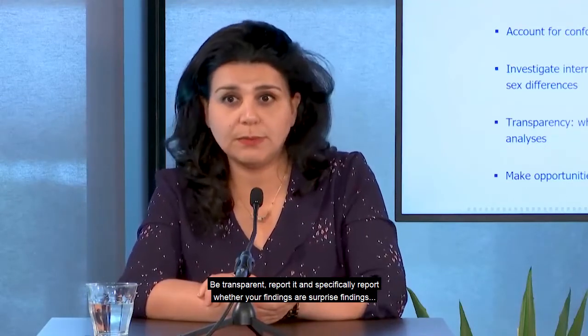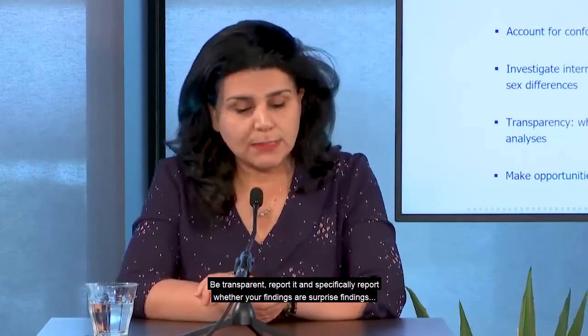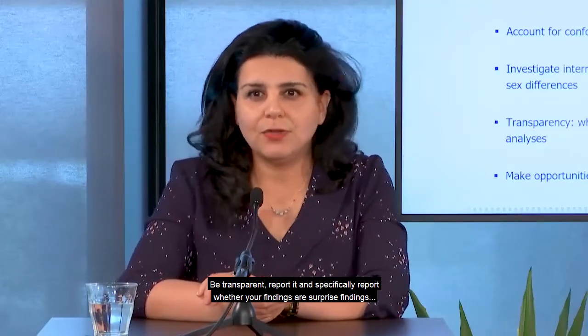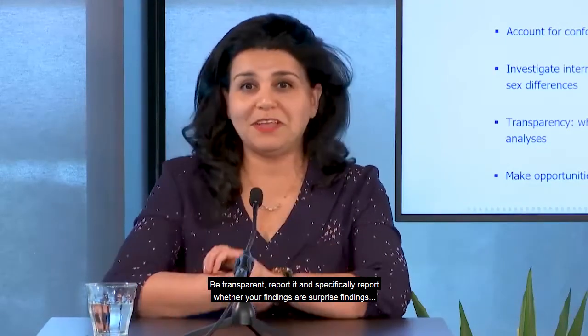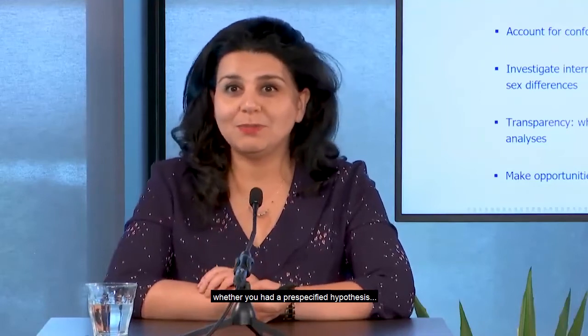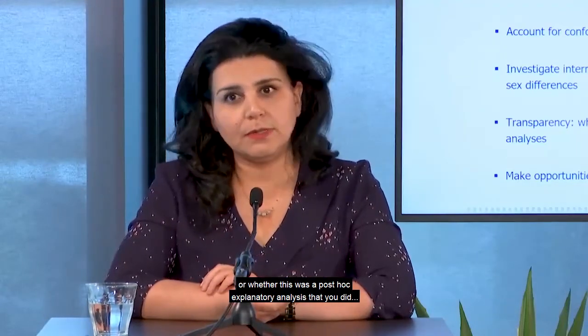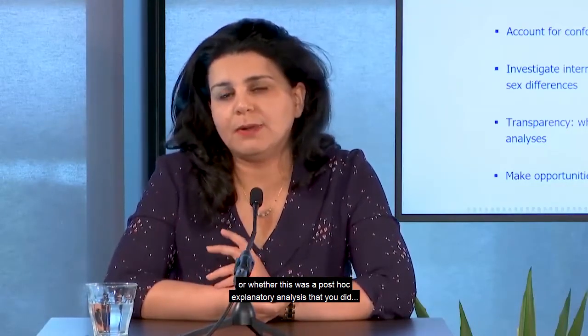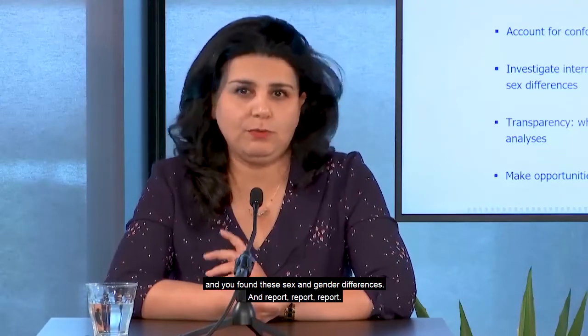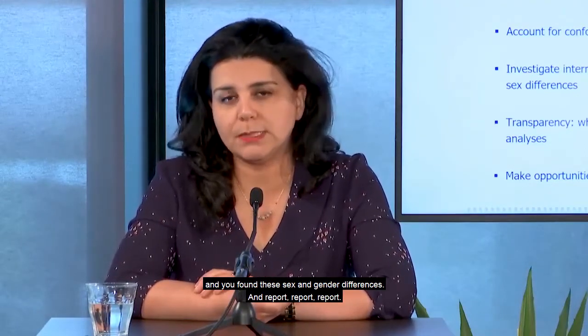Be transparent, report it, and specifically report whether your findings are surprise findings, whether you had a pre-specified hypothesis, or whether this was a post hoc explanatory analysis that you did and you found these sex and gender differences.